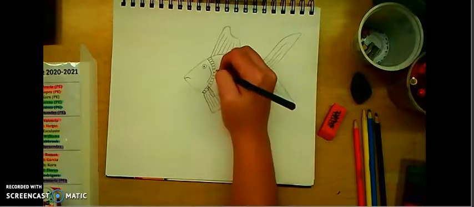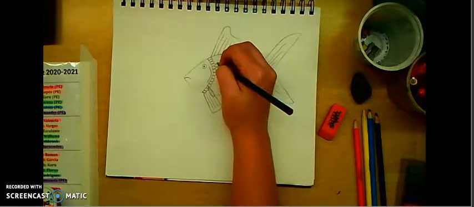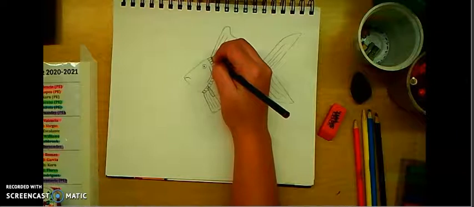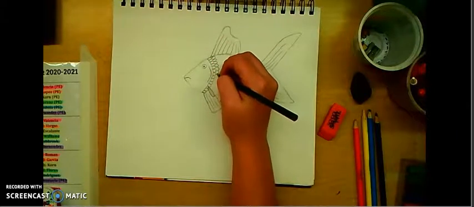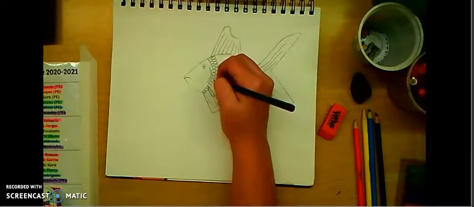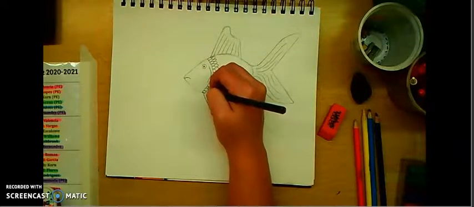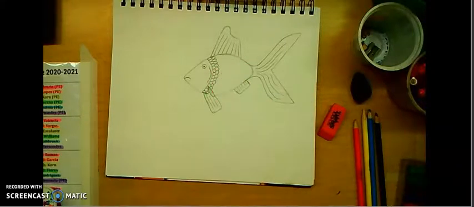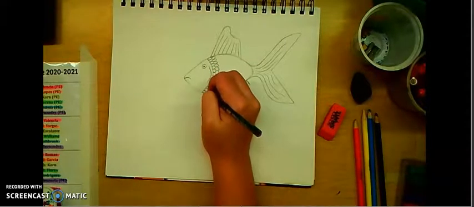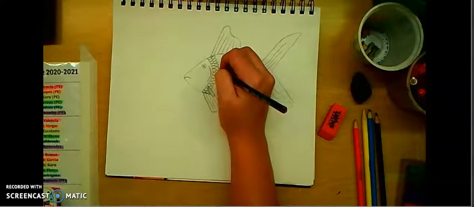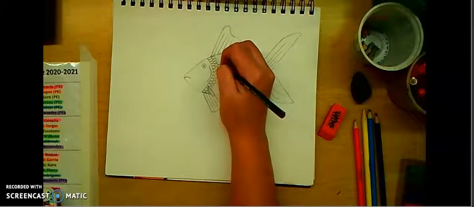All right, and then continue with your bumpy line all the way across. Go right up to the edge of your goldfish's body. All right, when you get to the fin, stop. Go to the other side. All right. And you're just going to keep drawing.